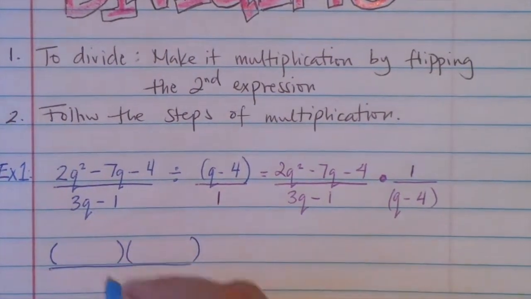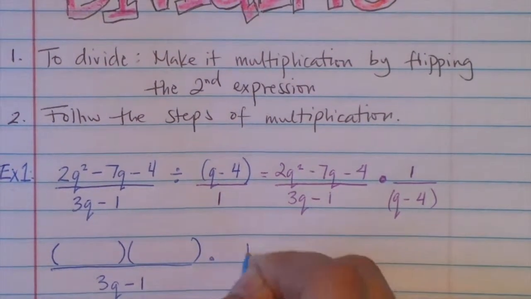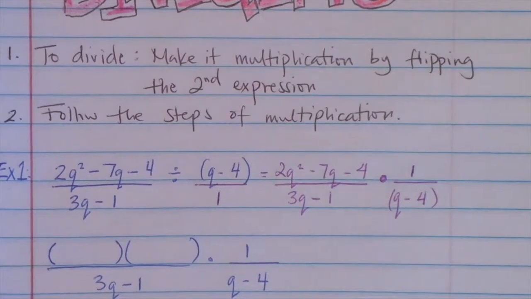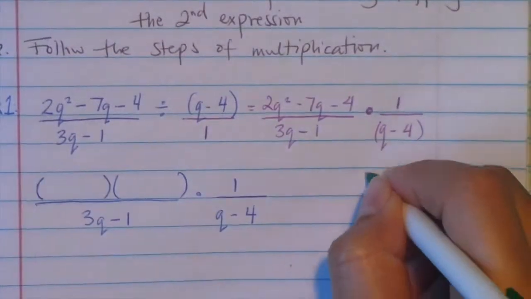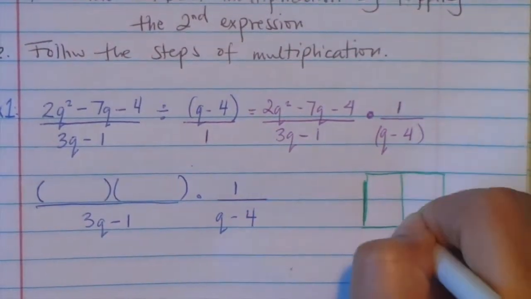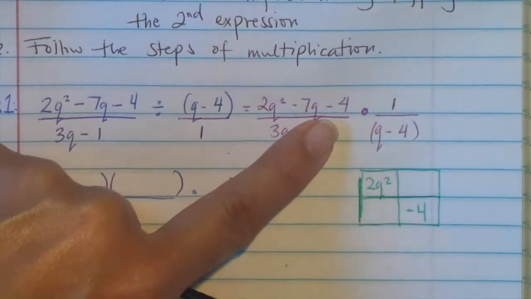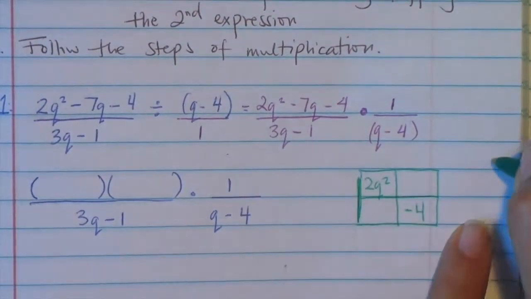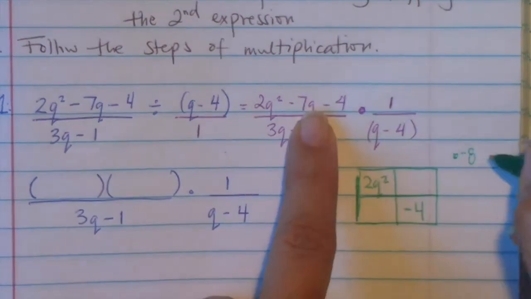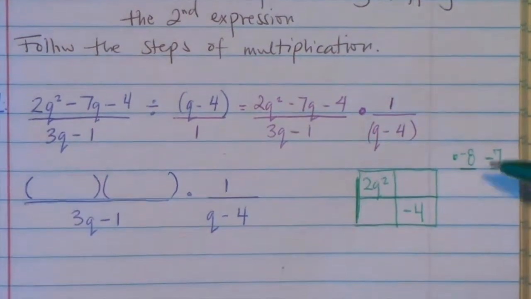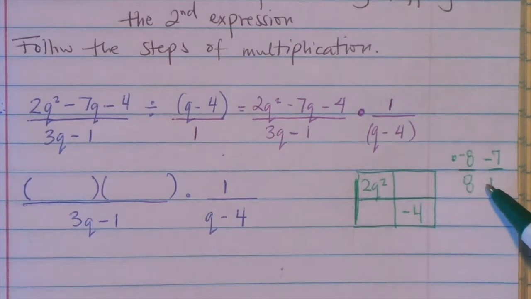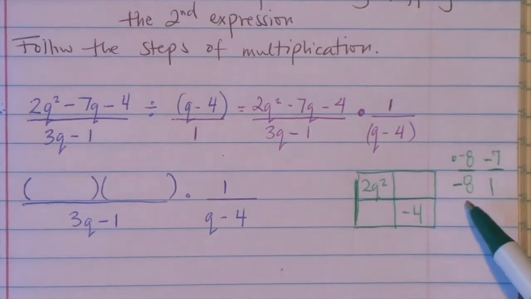Because this one has a 2 in front of the q squared, we can't do that shortcut, which is why I taught you the box method first, because it works for everything. So we'll do the box method because there's a 2 outside. Draw my 2 by 2, first term in the first box, last term in the last box, and then multiply the first and the last term. That's going to be negative 8, and the middle is negative 7. Multiplies to negative 8 and adds to negative 7: negative 8 and positive 1.